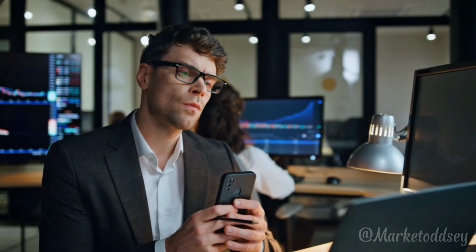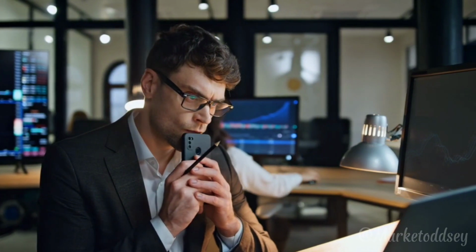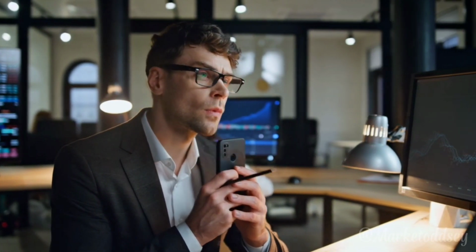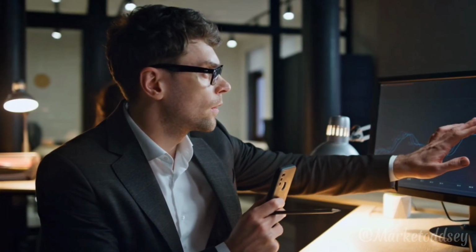Remember, trading isn't about predicting every move, it's about preparing for high-probability scenarios. By mastering order blocks, you align your strategy with what big players are doing, and that's how you trade smarter.